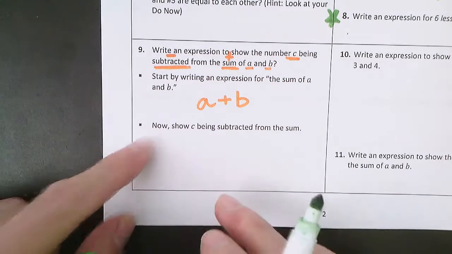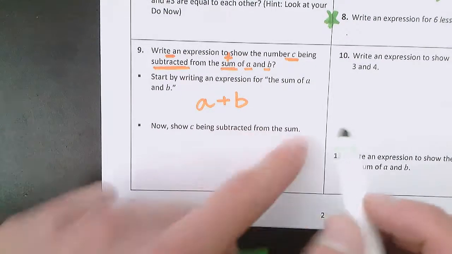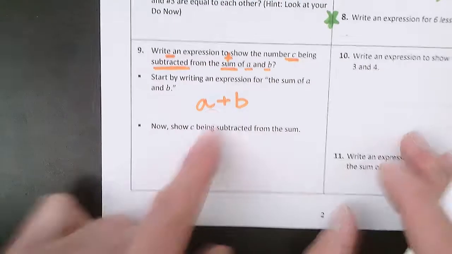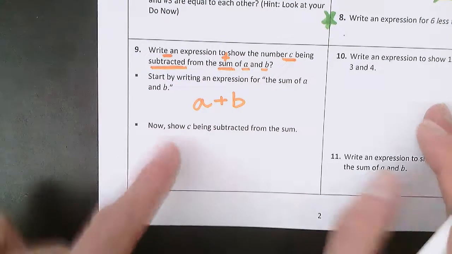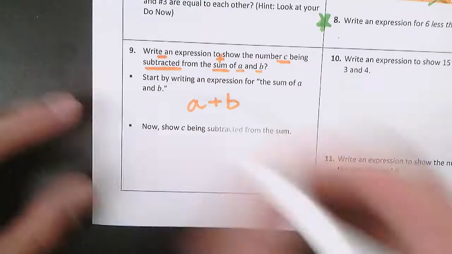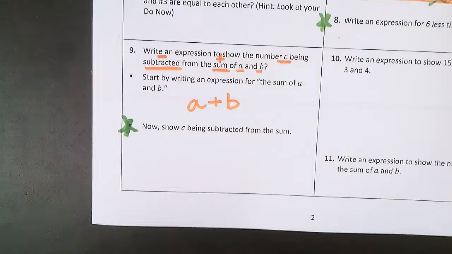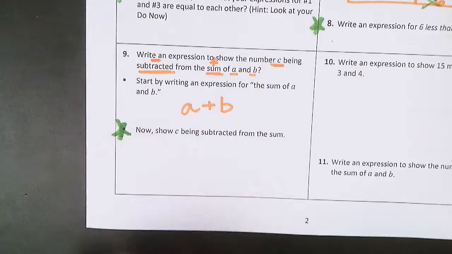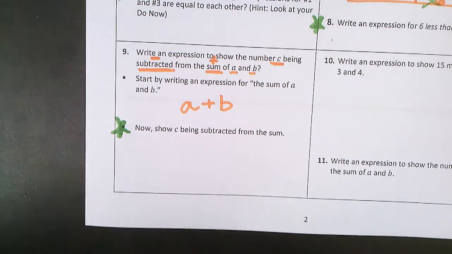This part here, it's asking you to show c being subtracted from the sum. This is the sum right here, a plus b. What would the expression look like if we're subtracting c from this sum right here? So this one right here, I'm going to have you do on your own. Write your answer here. Subtract c from this sum here, and write that expression out.